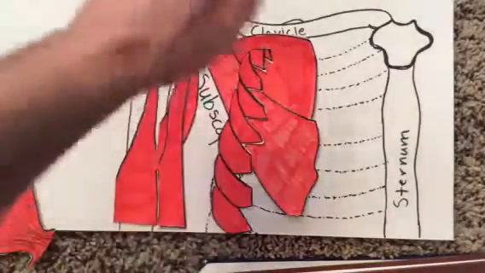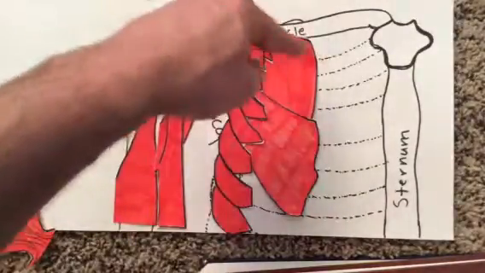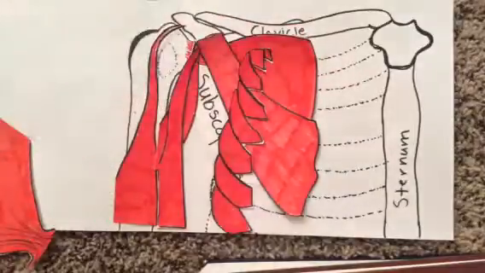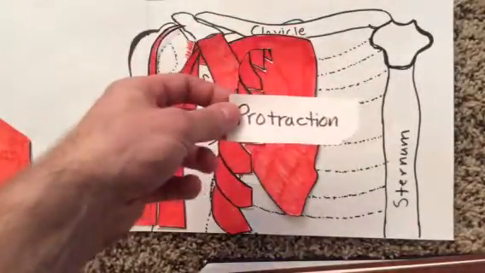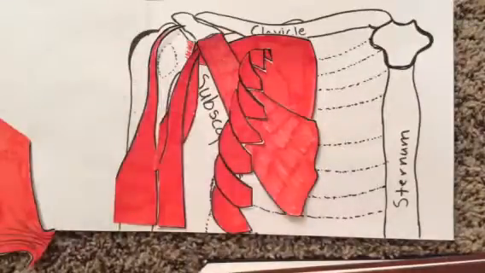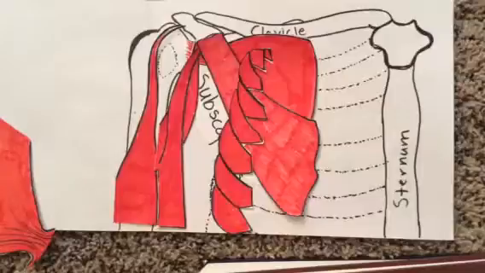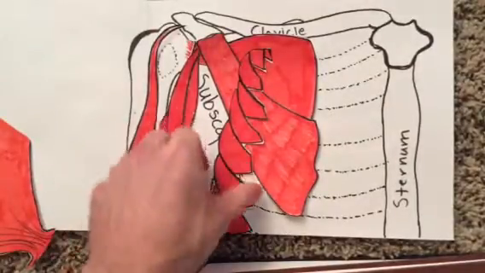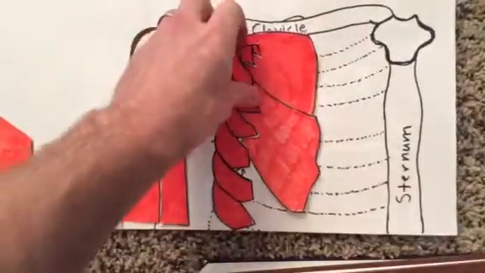But it originates on the medial border of the scapula, all the way in the back, and it's going to cause our scapula to protract. So the scapula is going to come around, move along the ribs towards us in an anterior direction. It's an important muscle in our shoulder complex that we're going to discuss in a little bit. So that's the serratus anterior. I'm going to go ahead and get rid of that for now.